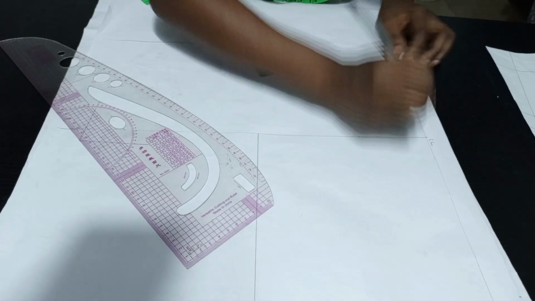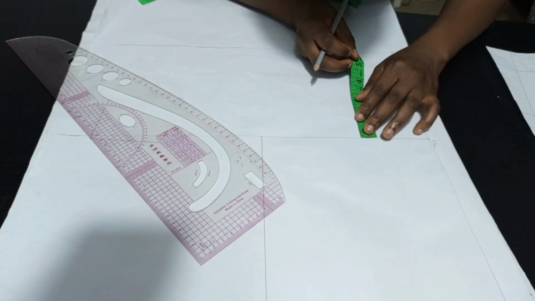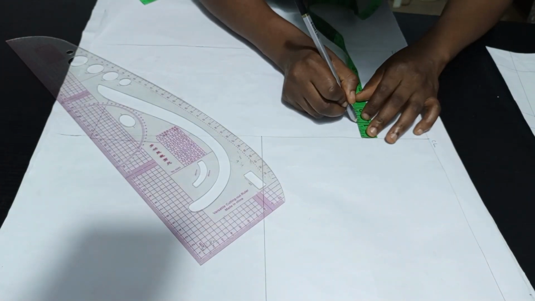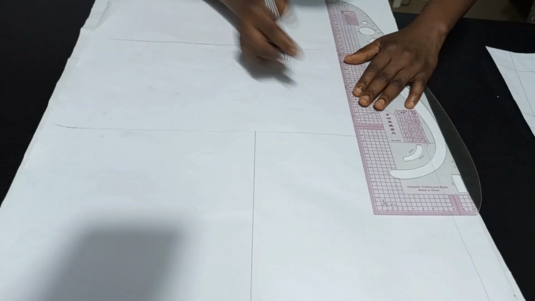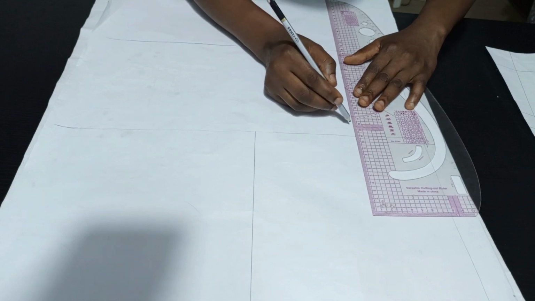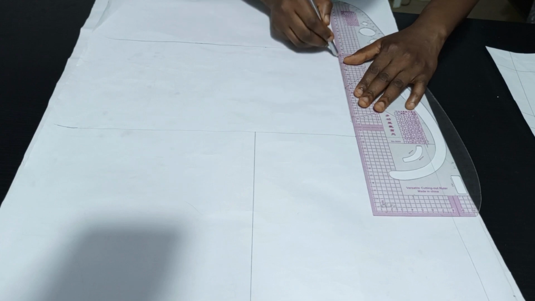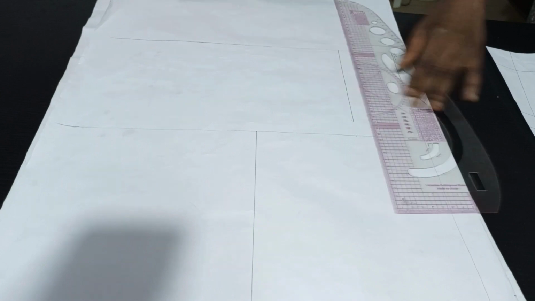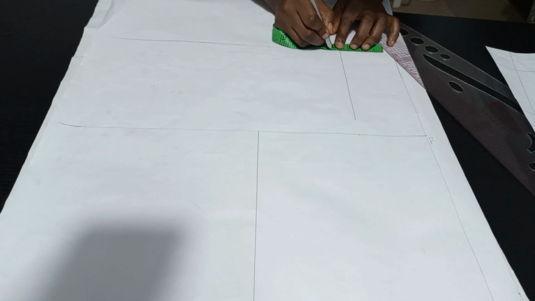This is my chest line and this is my half length. So on my chest line, I'll also come down by 1 inch and I'll connect the dots together. Now for my dart leg, I'm also using half an inch, so half inch on both sides.